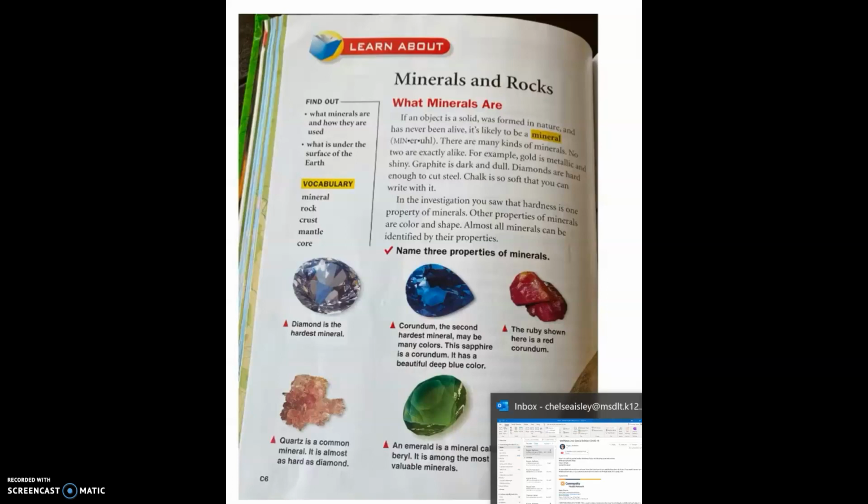So like I usually do, I will read this to you if you'd like to listen to me reading. But if not, you can skip ahead to page 11, 12, 13, 14, 15. And on page 15, you can read on your own and highlight the text. So, Learn About Minerals and Rocks.